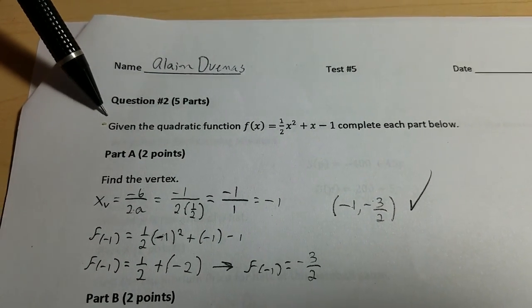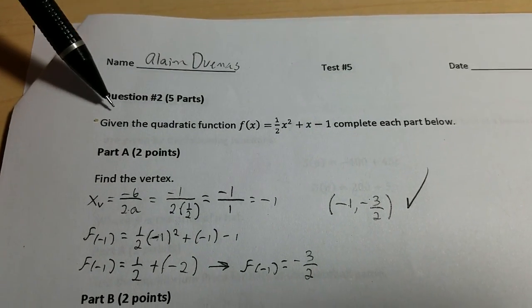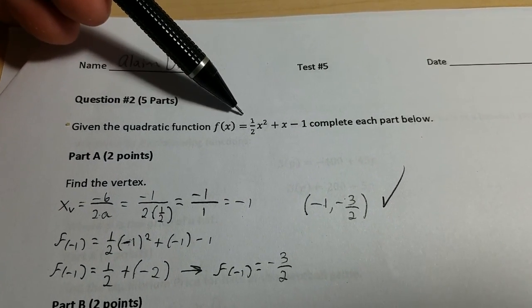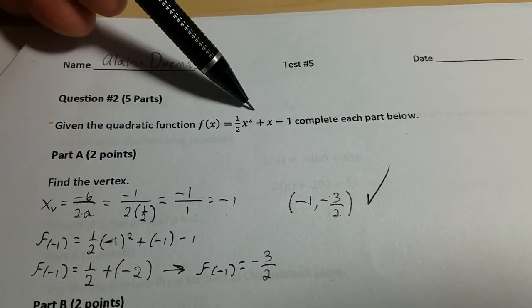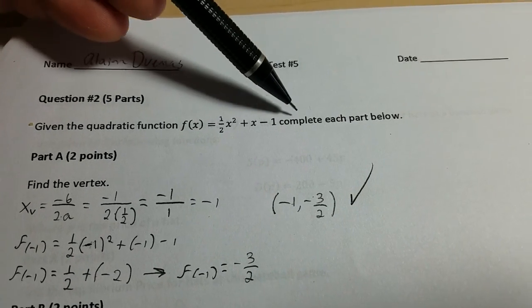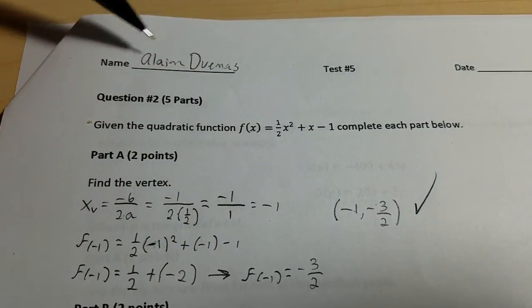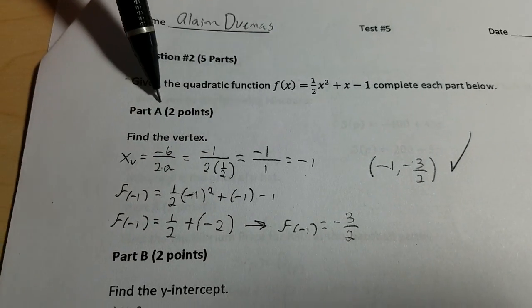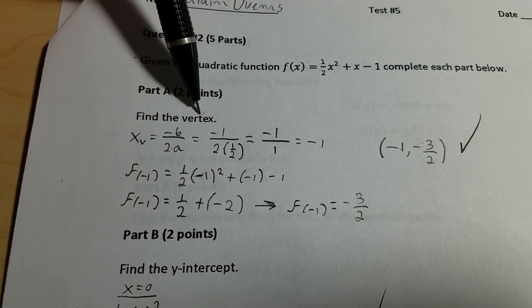Okay, so moving on into question number 2, it says, given the quadratic function f of x equals 1/2 x squared plus x minus 1, complete each part below. Okay, so this is the function that we were given, and part A says, find the vertex.